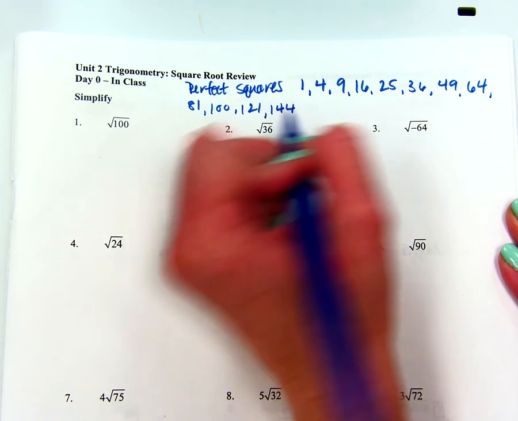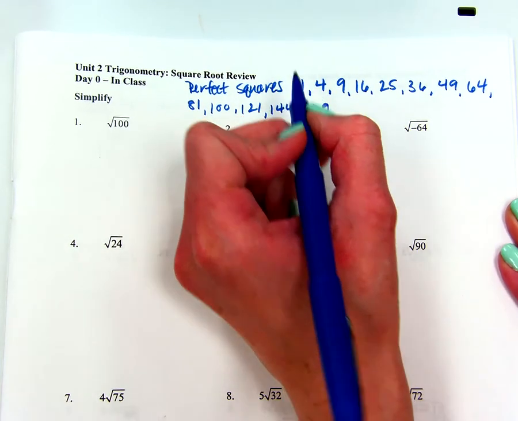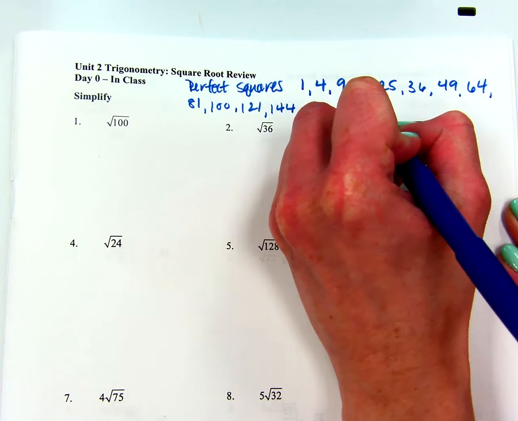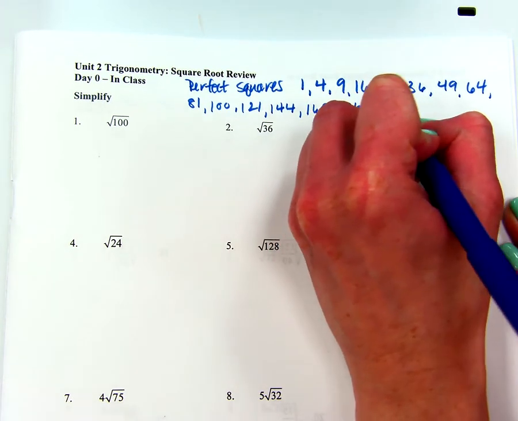So go ahead and just copy these down. These are a great reference for you guys to have when you're doing these problems. You can always use your calculator if you're not sure as well.